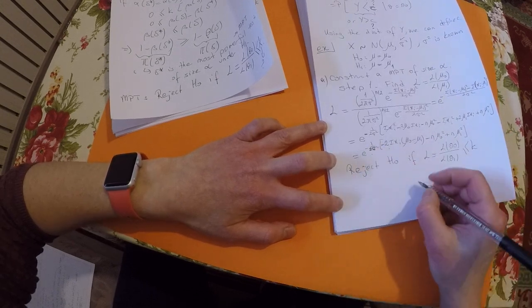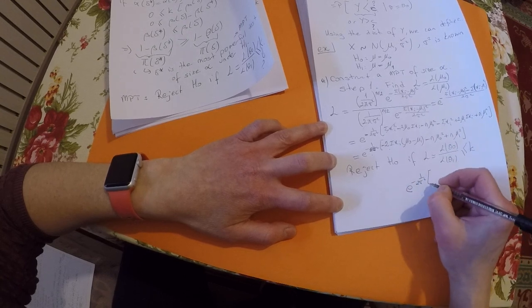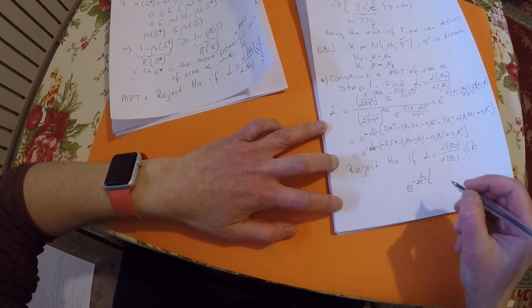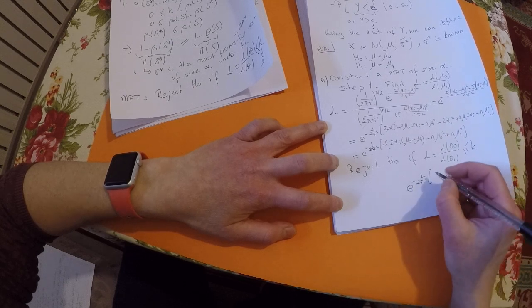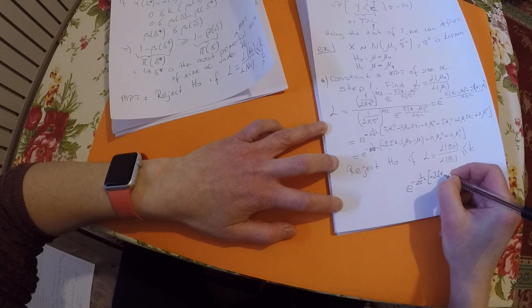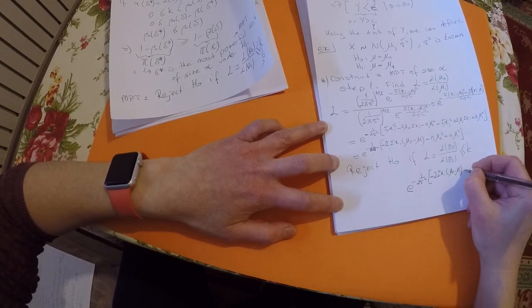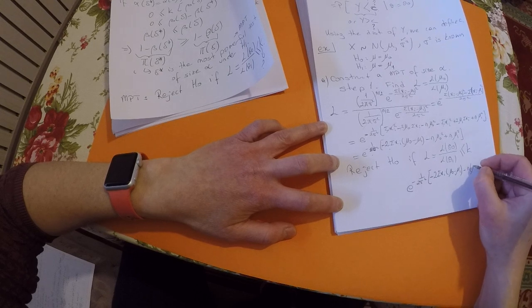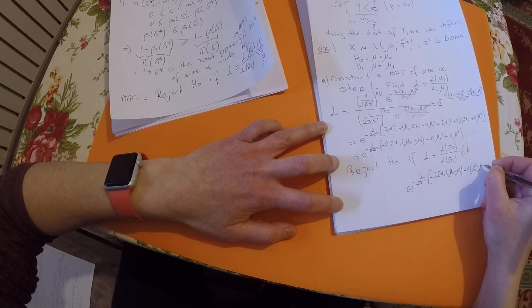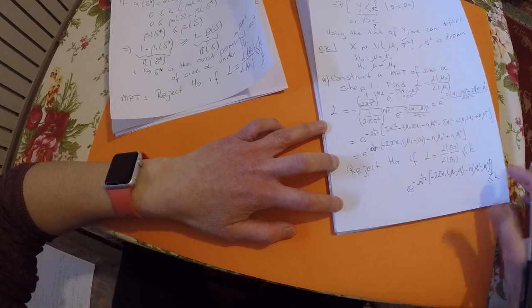I obtained e to the minus 1 over 2 sigma square, minus 2 summation xi mu 0 minus mu 1, plus n mu 0 square minus mu 1 square, less than or equal to k.